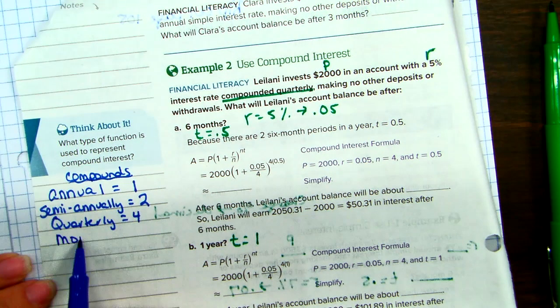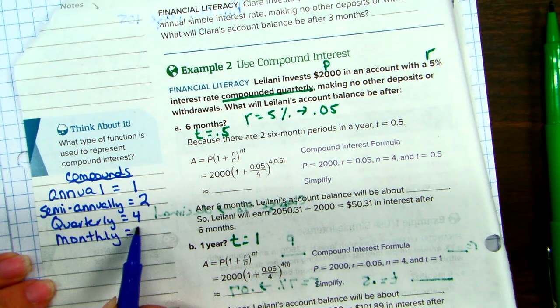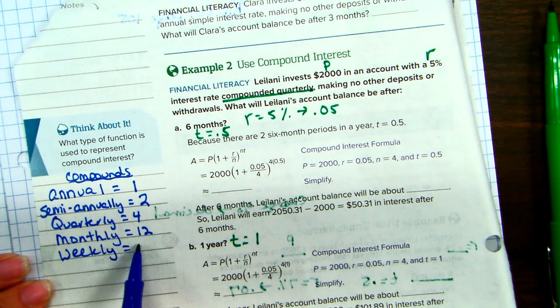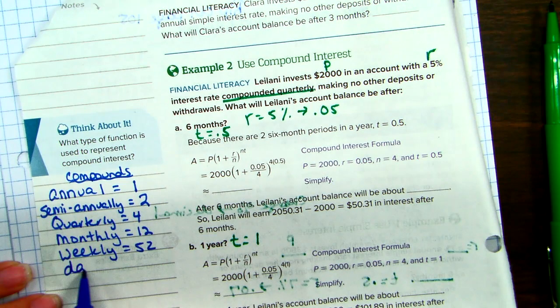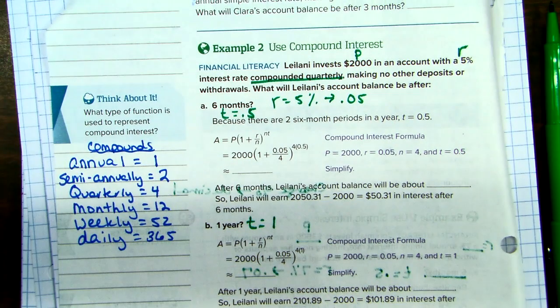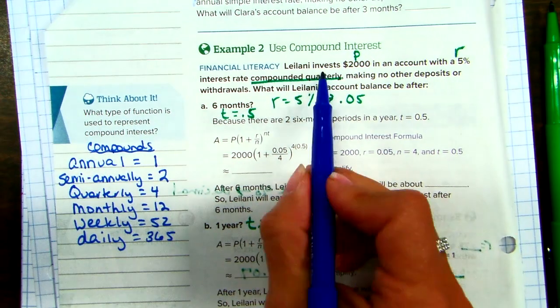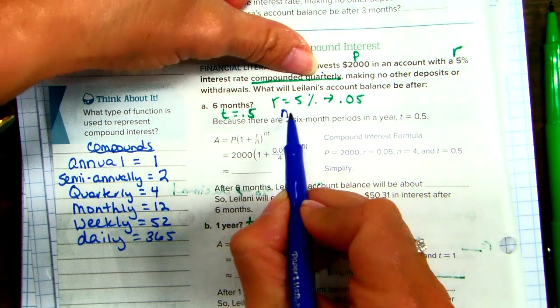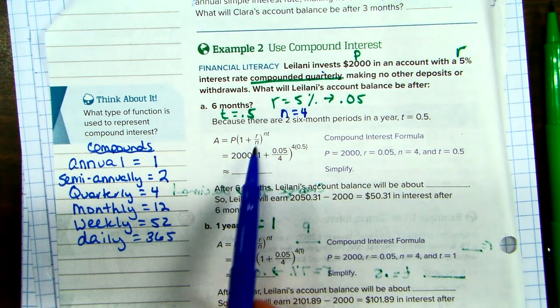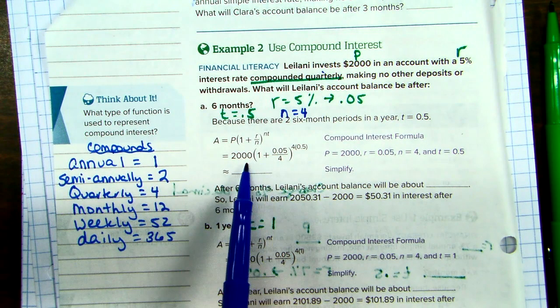Monthly would be what? 12. We have weekly, which is 52. We can even have daily. How many days are there? 365. Yes, JT, you got it. So I think that covers everything. If I missed one, I'll have you guys add it. But you need to know the compounds. Okay, so since this is compounding quarterly, that means N is 4. So here's that formula with all of those variables plugged in.